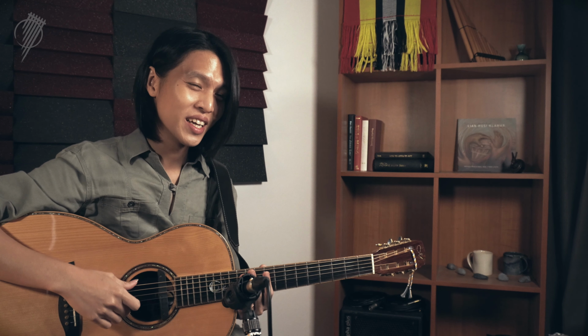I hope that's been clear to you why you can use these 7 positions to play throughout the entire fretboard, and these are the only 7 that you need. Practice very hard, master them, and you'll be able to use this ingredient in your music making journey.